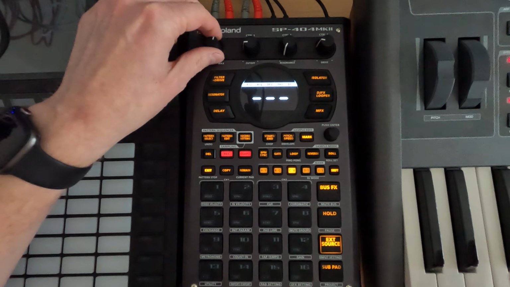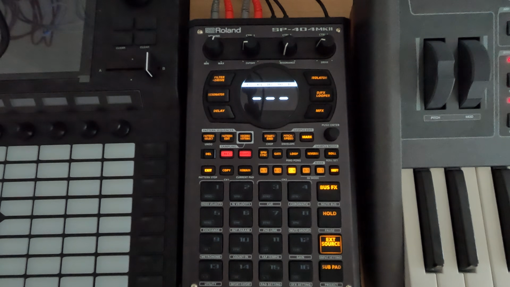Something I want to tell you though, you usually don't want to record in the effects and print them in, especially delay effects, because they're going to play faster or slower based on if you're pitching up or down because of the sample stretching relationship.